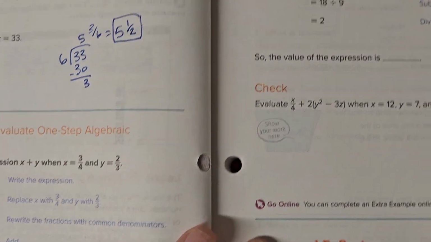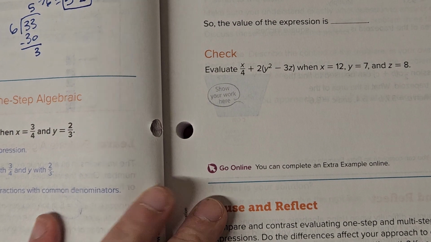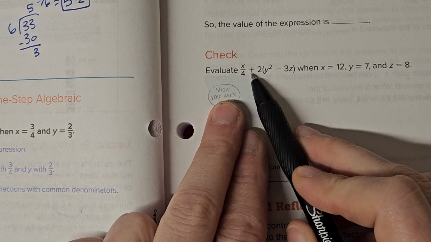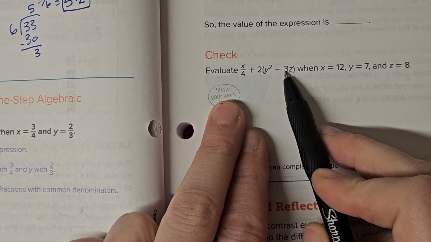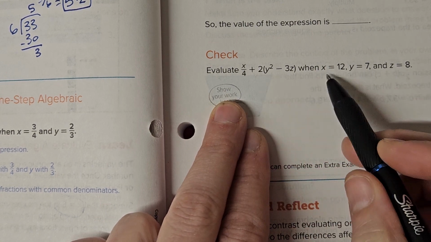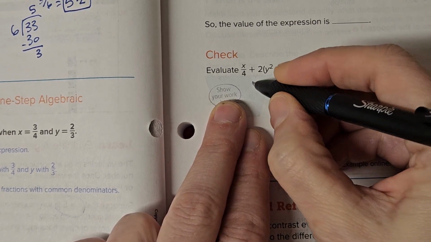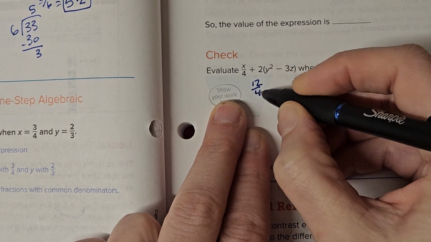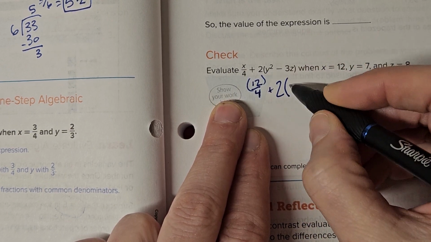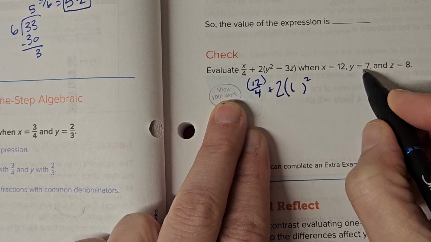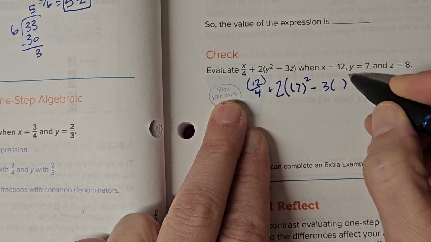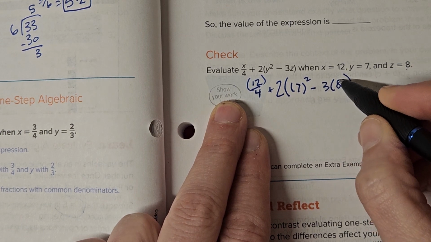All right, let's try a little tougher one here. X over 4 plus 2 parentheses y squared minus 3z. And we have the value of x, y, and z. So we'll substitute the values. X is 12. 12 over 4 plus 2 parentheses y squared. Y is 7 minus 3 times z, and z is 8.